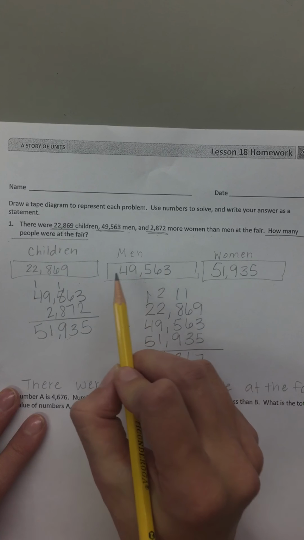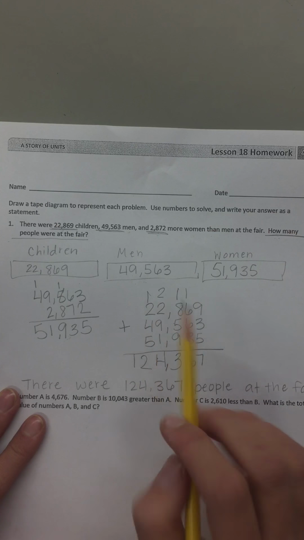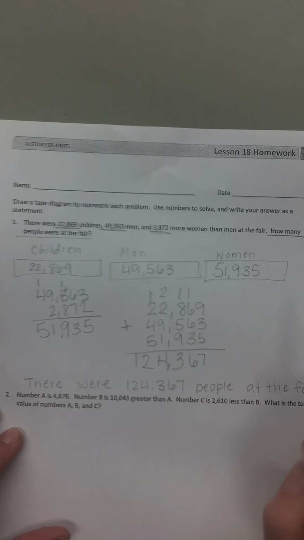All right, I hope this showed kind of more how tape diagrams work. They're tricky, but really stick with it and they will get easier.